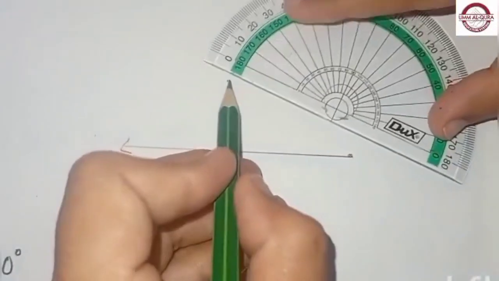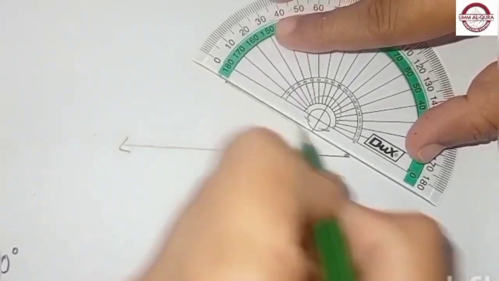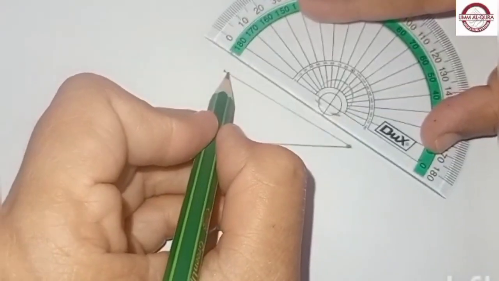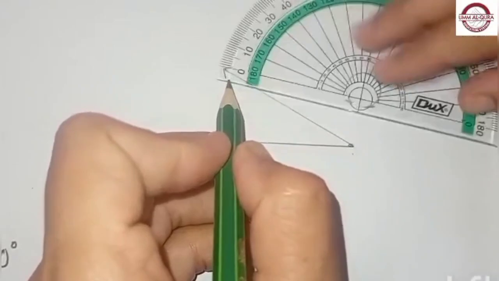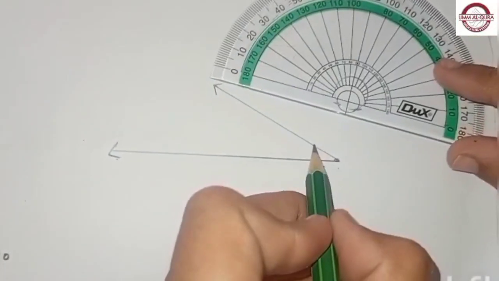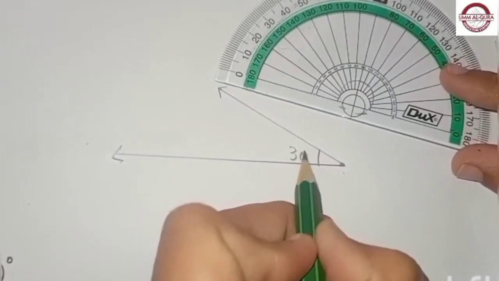Then we will join a line here. My dear students, when we draw a ray from right to left, then we will look at the outer values, and here we will write 30 degrees.